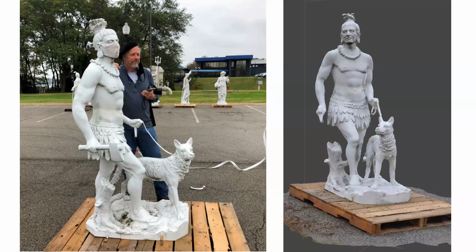When the statues were sent to the conservator, they had to go about 1,500 kilometers to a conservator.